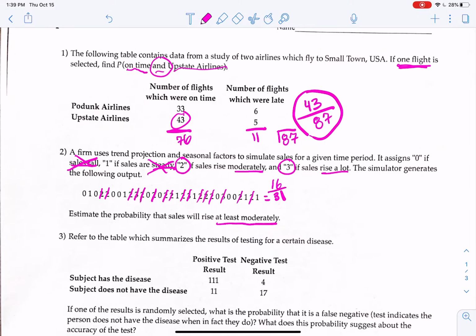Let me see if I counted that up right. Yes, 16 out of 31. And you can convert that to a decimal if you want to, but I'm just going to leave it as 16 over 31. That is my chance that sales are going to rise at least moderately. So about 50%, a little less than 50%.